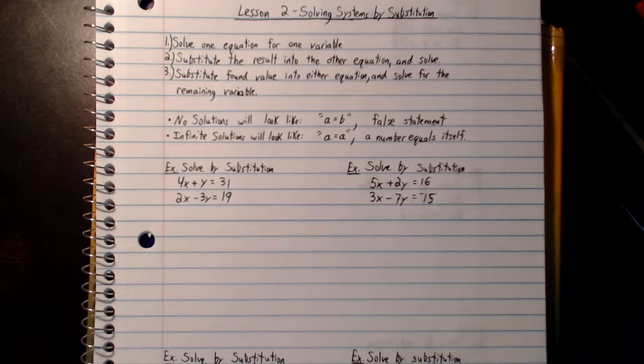Hey, welcome everybody to lesson number 2 of Unit 2. Today we're talking about solving systems of equations by substitution. The last lesson, lesson 1, was talking about solving systems graphically, and we saw what all the results looked like, but that was graphically. Now we're going to be doing this stuff algebraically.